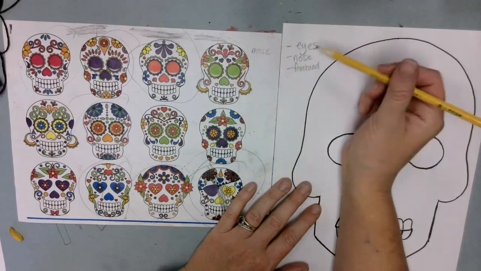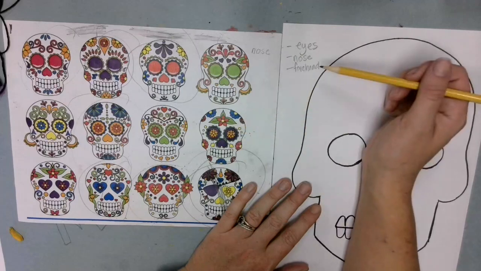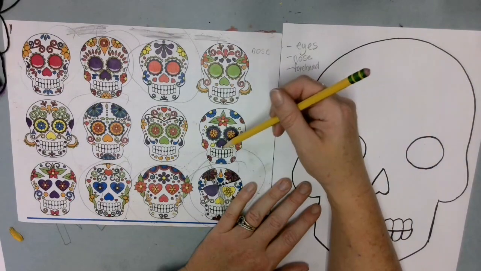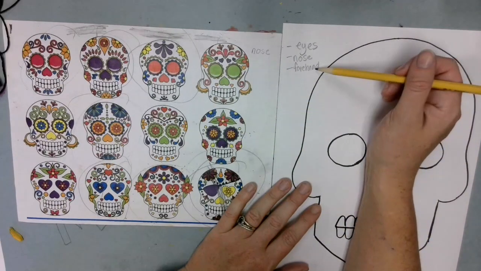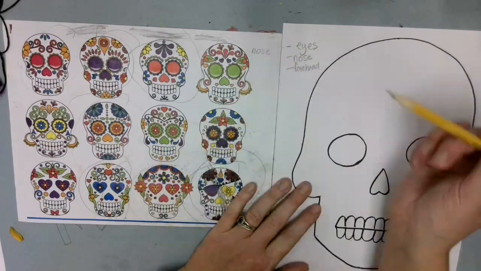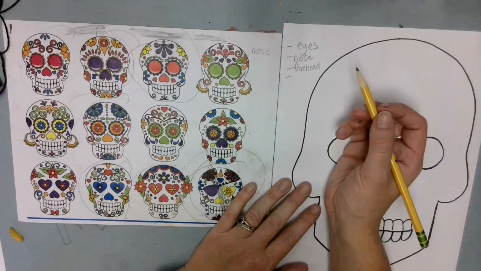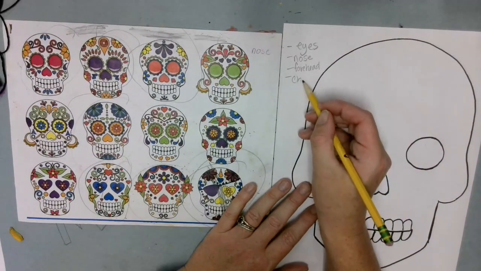So right now on our list, eyes, we're going to use some detail around or inside of the eyes. Nose, some kind of detail around the nose. And forehead, something in the center of the forehead as the focal point. There's 3 more things we're going to add to this list. The next thing I'm going to write down are cheeks.